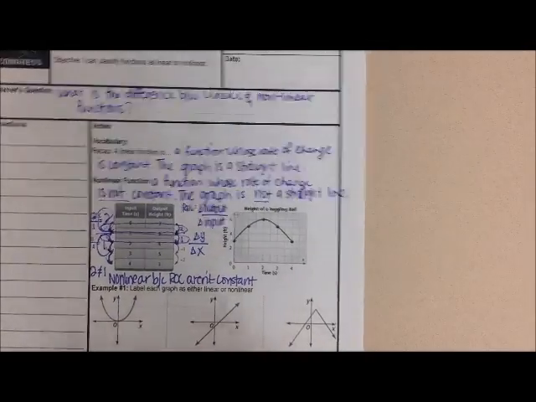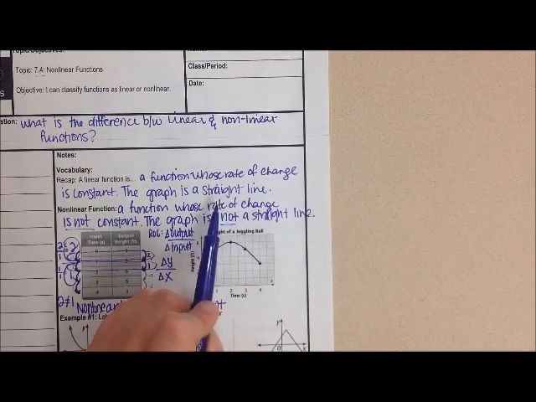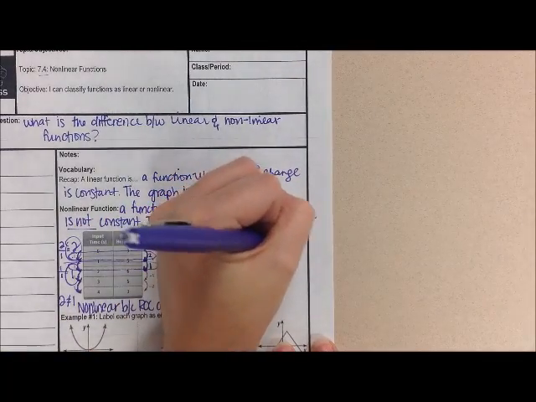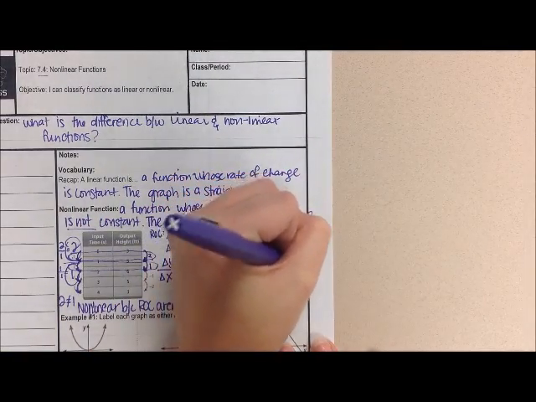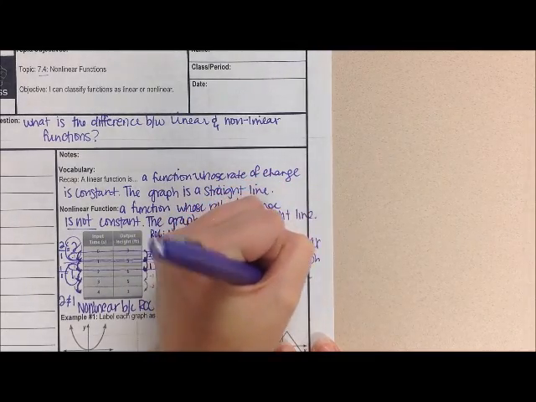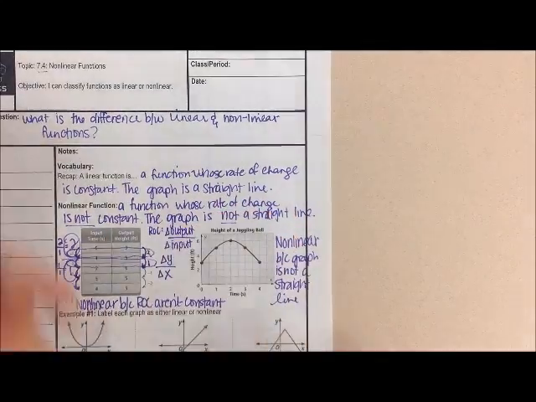However, the definition of a linear function has straight line in it, and this isn't a straight line, so this is nonlinear because the graph is not a straight line. Okay, so just by looking at this, I can tell.